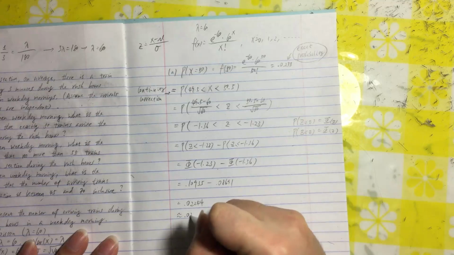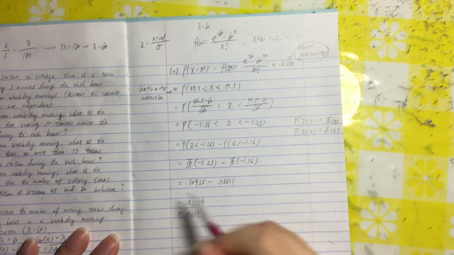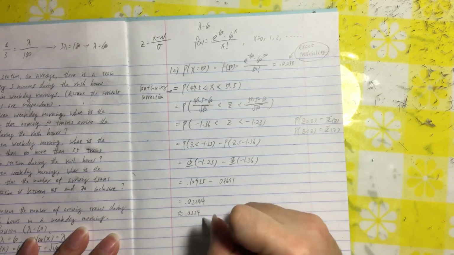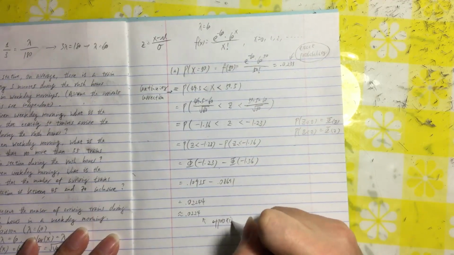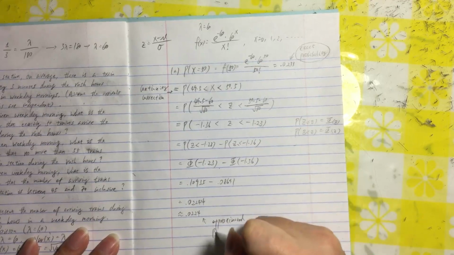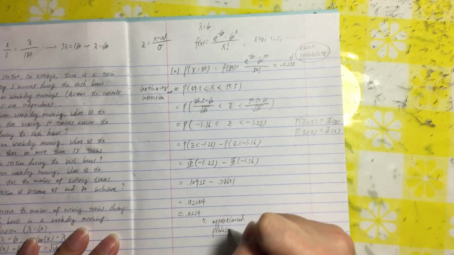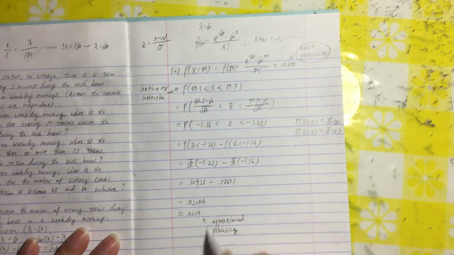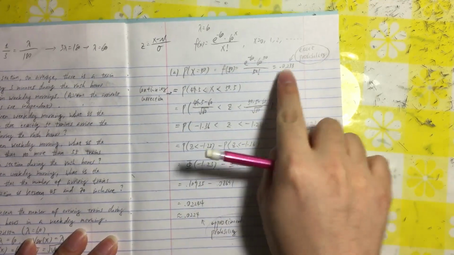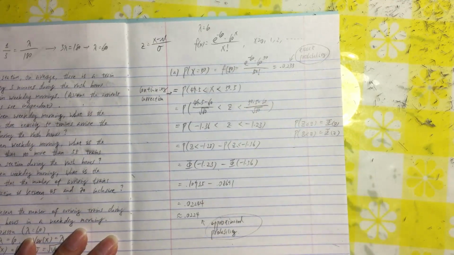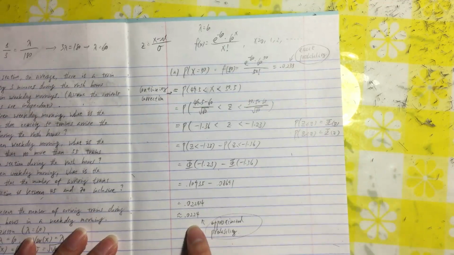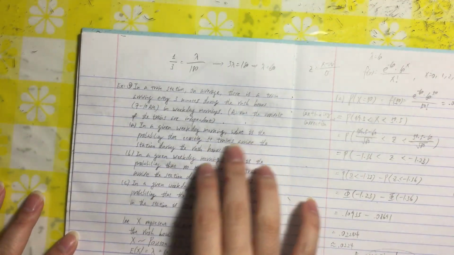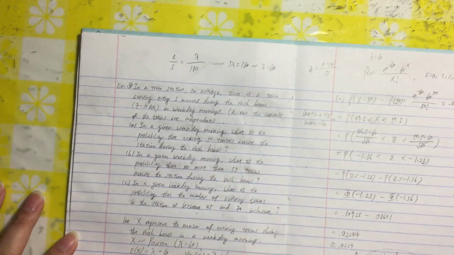I get 0.0224. That's an approximate probability using normal approximation. You can see that it's very, very close to the actual answer. When lambda is sufficiently large, the answer is very, very close to the exact answer. That's a normal approximation. So that's a probability that exactly 50 trains arrive at the station during the rush hour. That's part A.